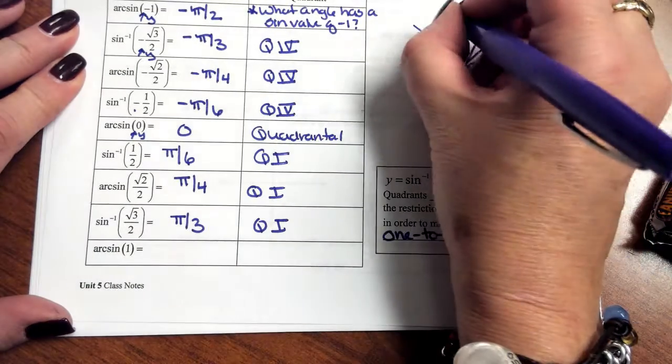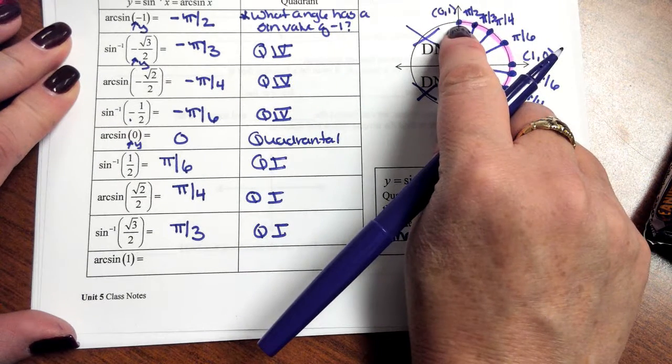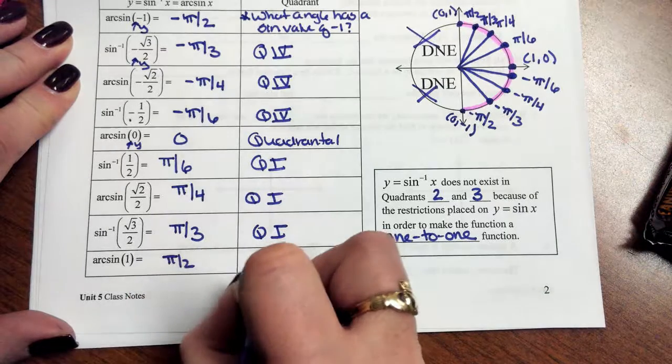Then the arc sine of 1: remember you have this point up here on the positive y-axis, (0, 1). So your y coordinate is equal to 1 at pi over 2. And again, that's a quadrantal.